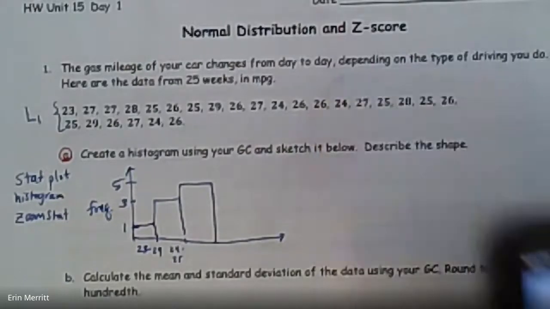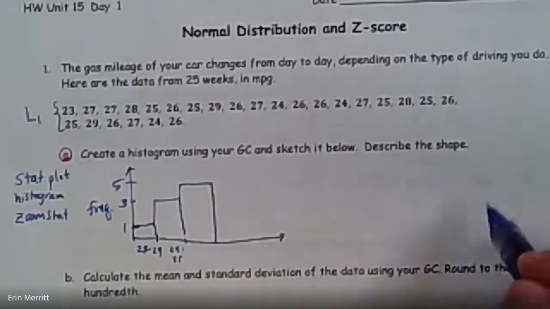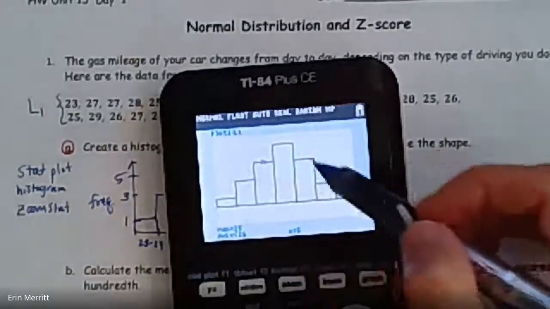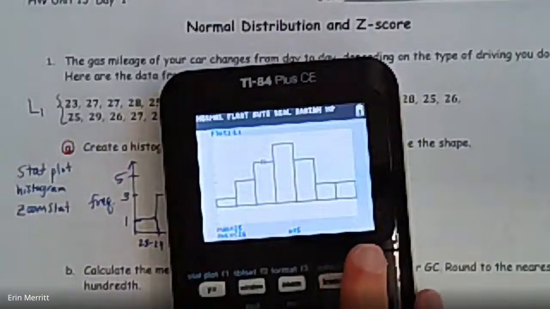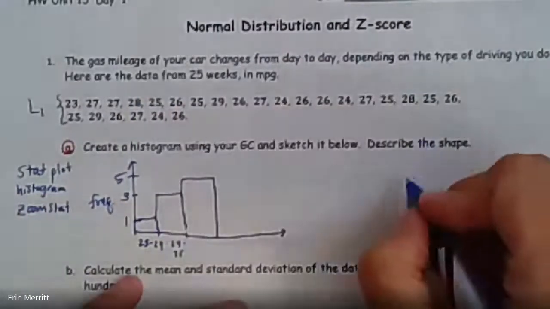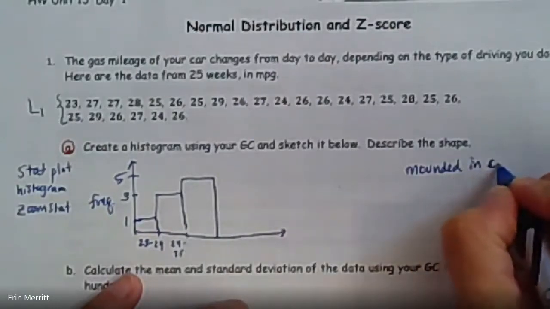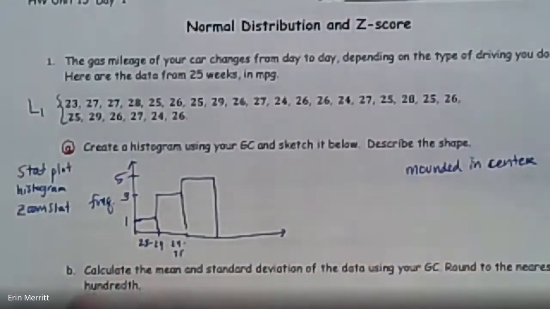Your other option would be to create your own chart. But when it says describe the shape, it's mounded in the center, so it's approximating a normal curve. What I would just say is it's literally mounded in the center, or something along those lines. So that was the first question that was asked of me, 1A.